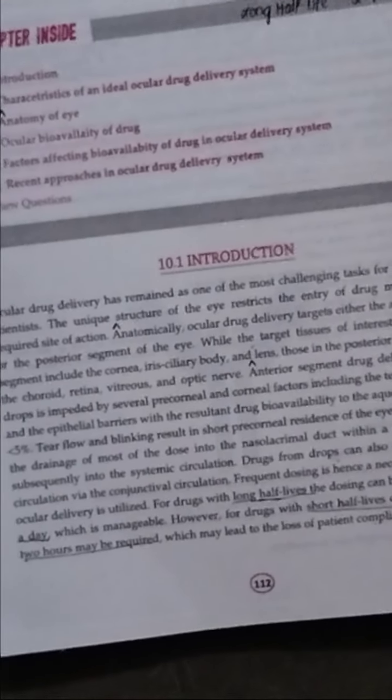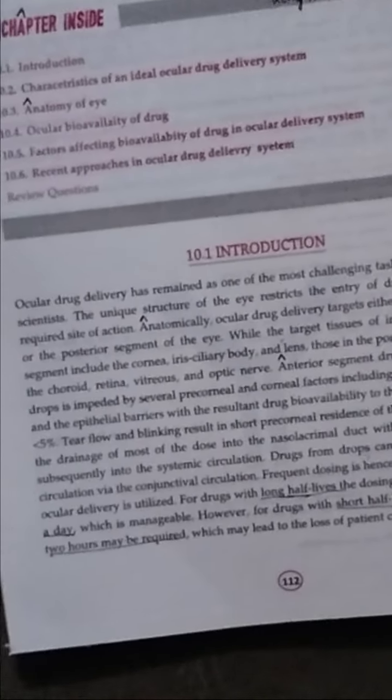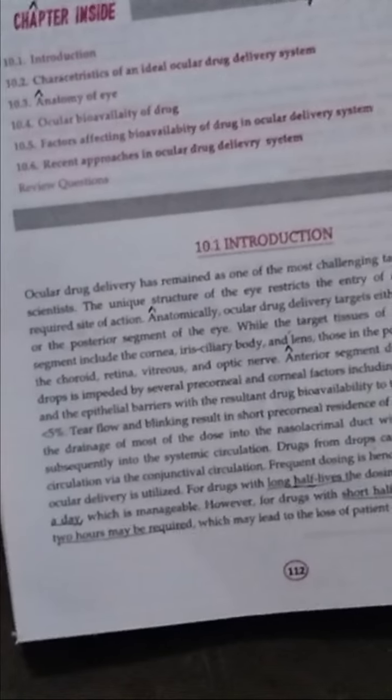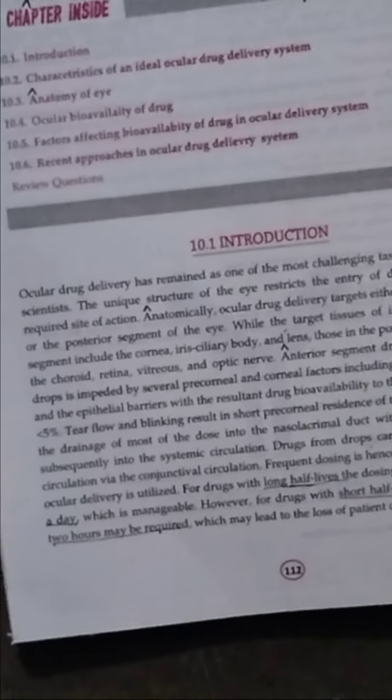In most cases, the dose given to the eyes as solution forms drains into the nasolacrimal duct within a few minutes and subsequently into the systemic circulation.